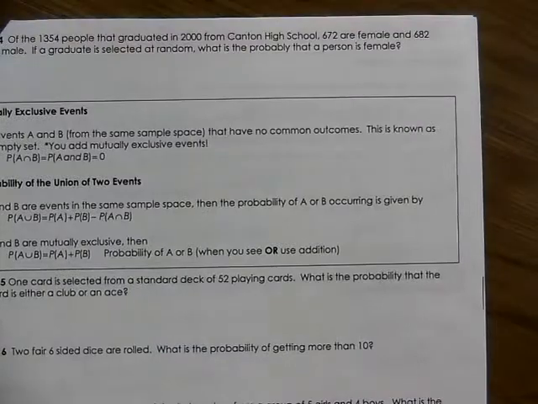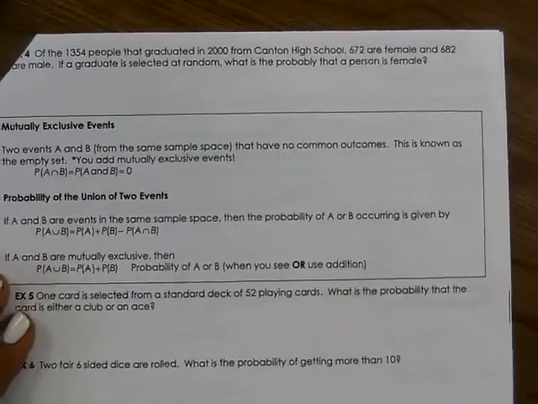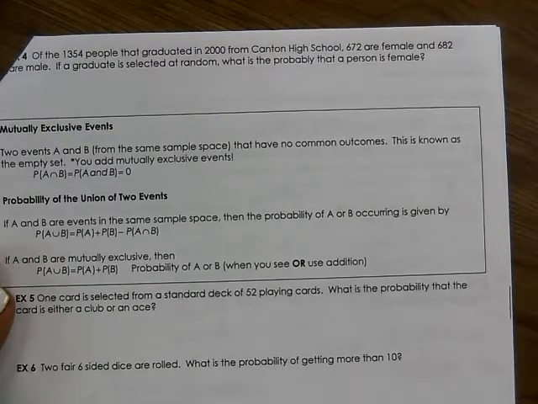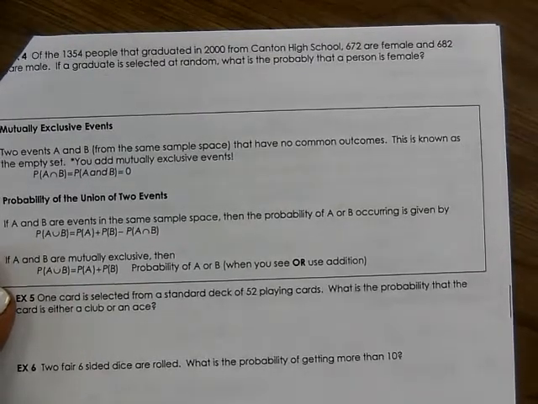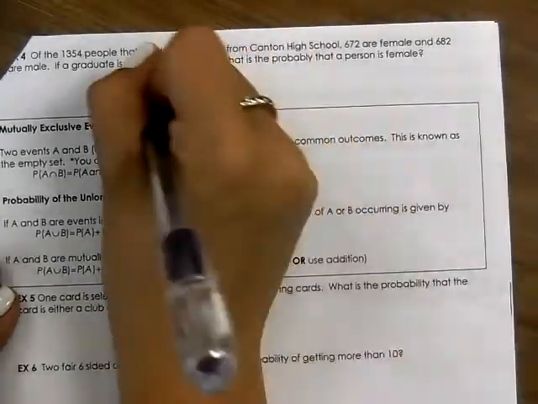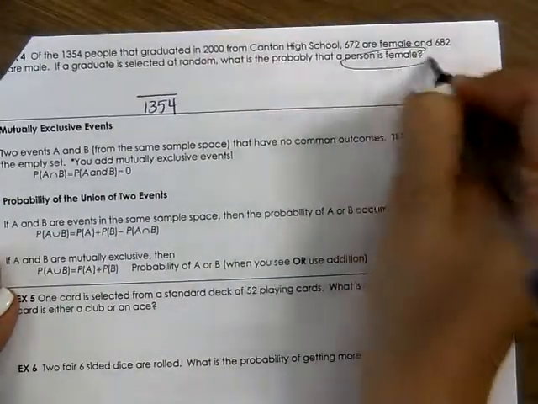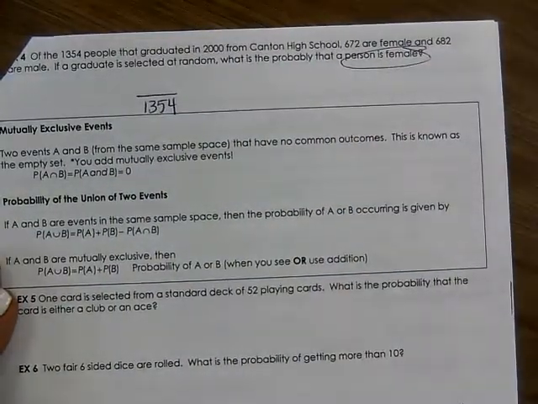Of the 1,354 people that graduated in 2000 from Canton High School, 672 are female and 682 are male. If a graduate is selected at random, what is the probability that the person is a female? Well, how many total in the sample space? Yep, 1,354. We're choosing females.